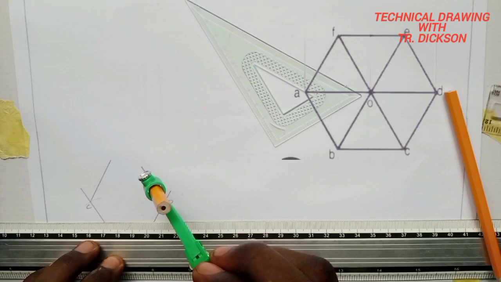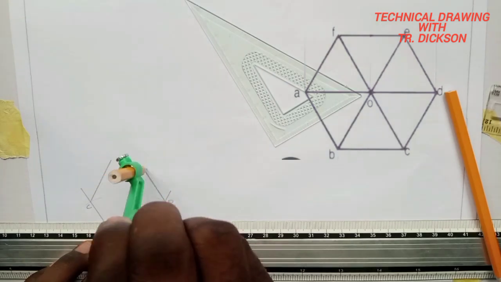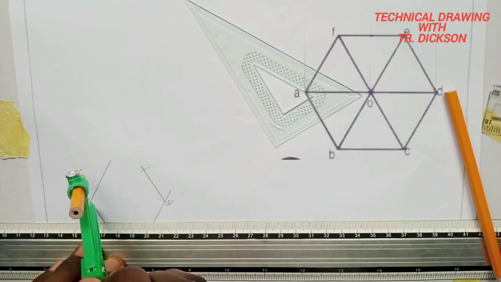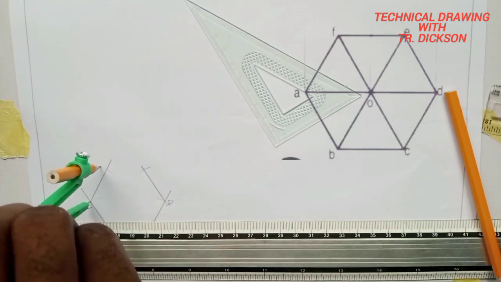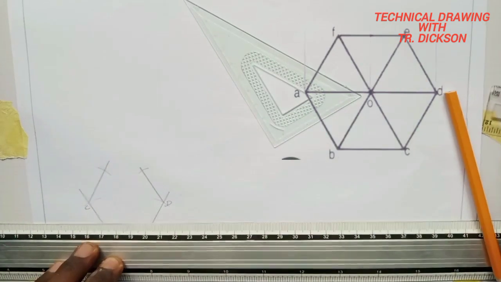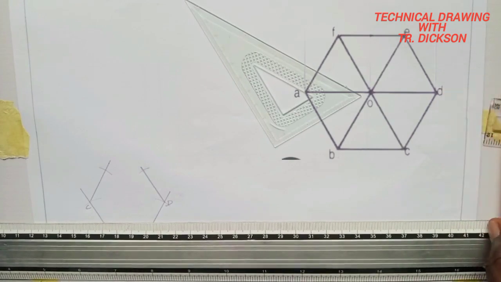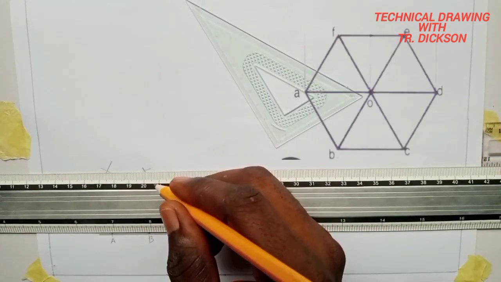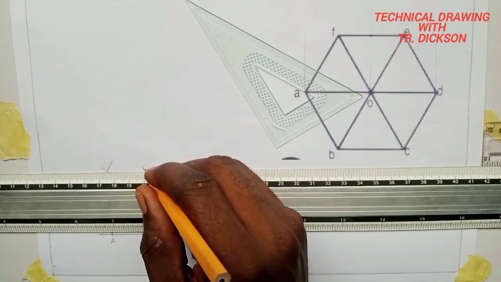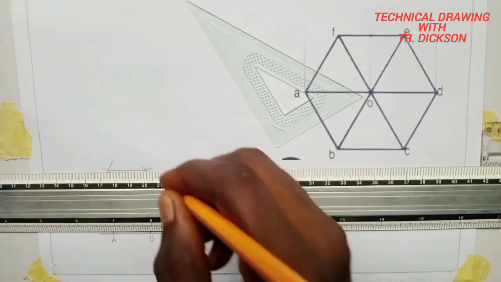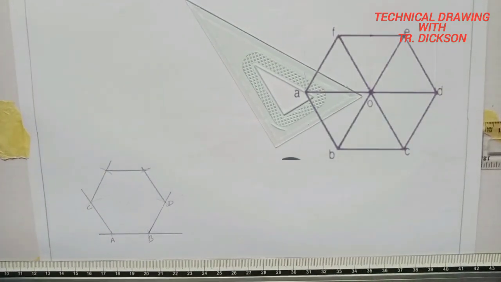I'm telling you that in case you've not gotten the real idea on how to do that. So we've just used the same measurement as taken earlier, and then we've cut other arcs. Having done that, we join the 2 points of intersection, thereby giving us the hexagonal shape as wanted. So that is a regular hexagon drawn already.